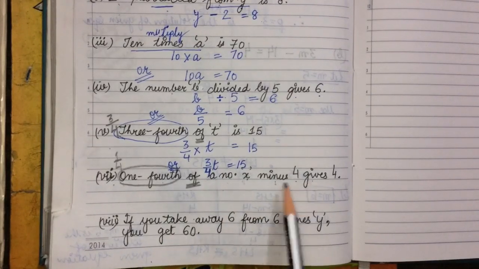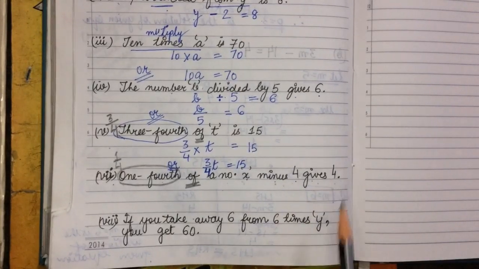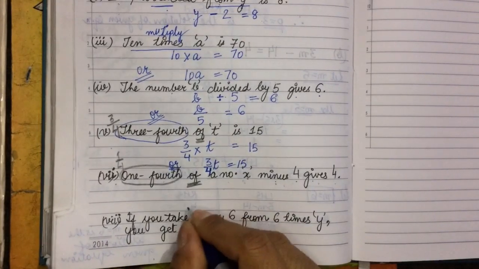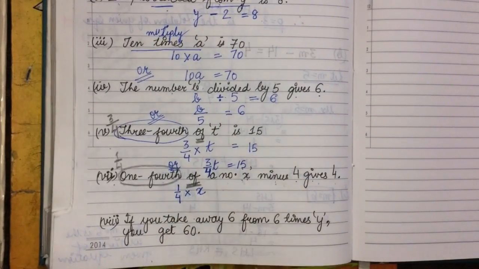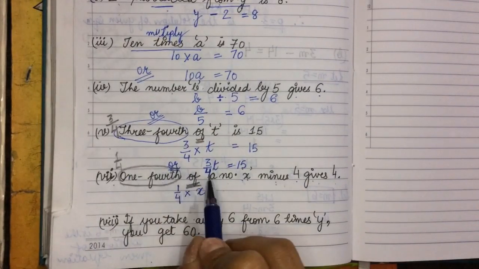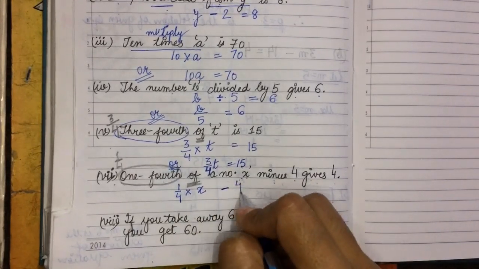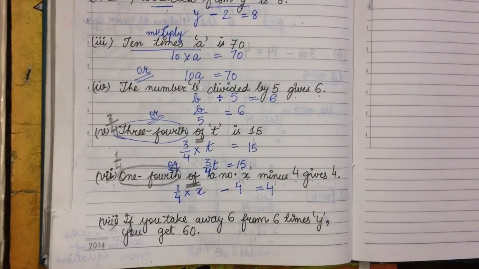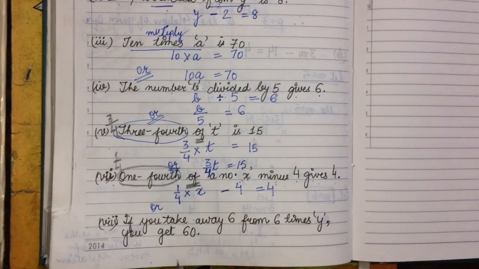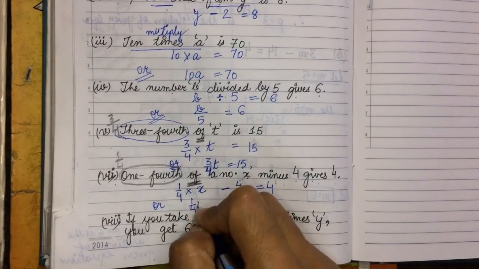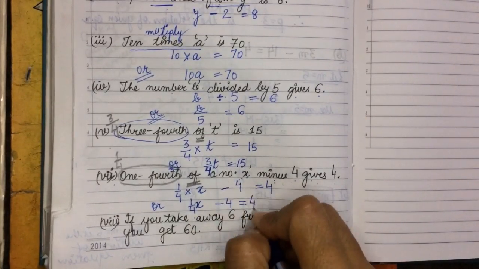Then minus 4. Minus 4 means a subtraction of 4 gives 4. So this will be 1 by 4 into the number x. 1/4 of x minus 4 equals to 4. Deleting the sign of multiplication, this will be 1 by 4x minus 4 equals to 4.